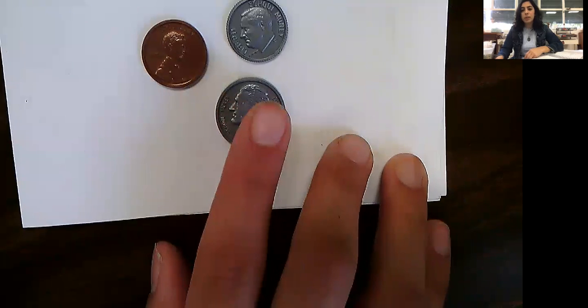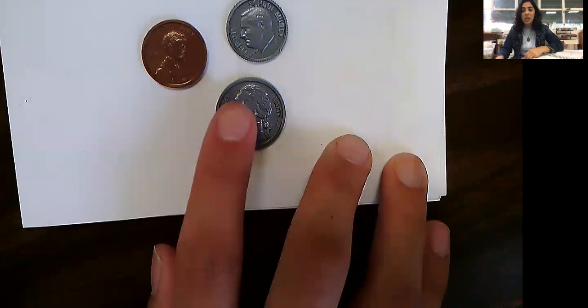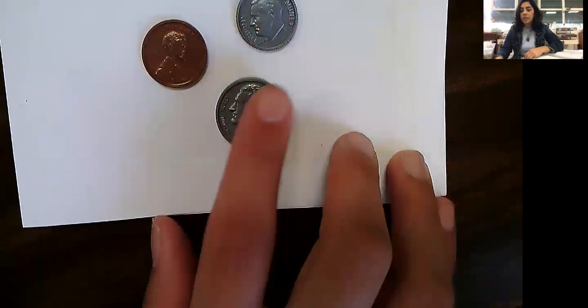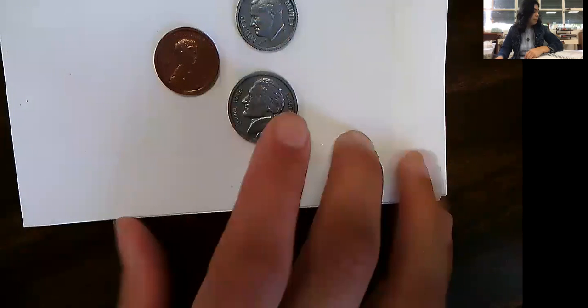What else is different about these coins? You're right. One is a different color. This one's bronze and this one is silver. Good. That's also right. This one is the smallest coin. This one's a bigger coin, and this one's the medium-sized coin. Okay?